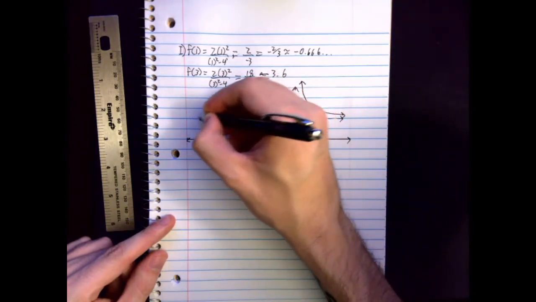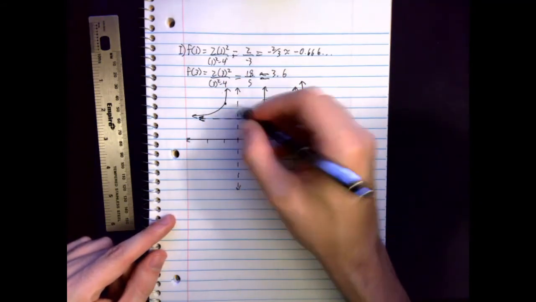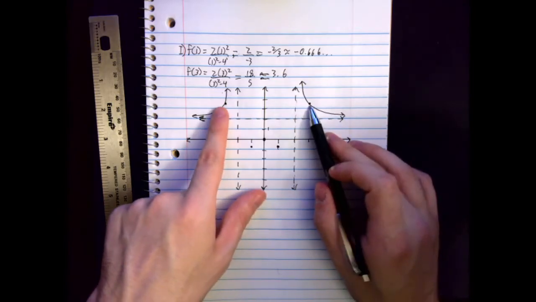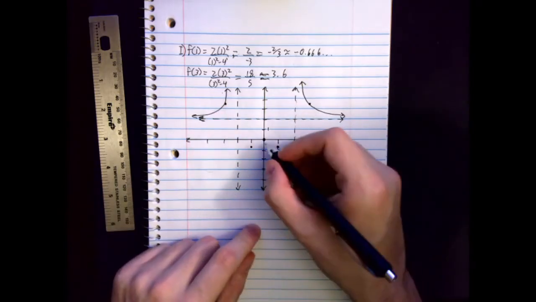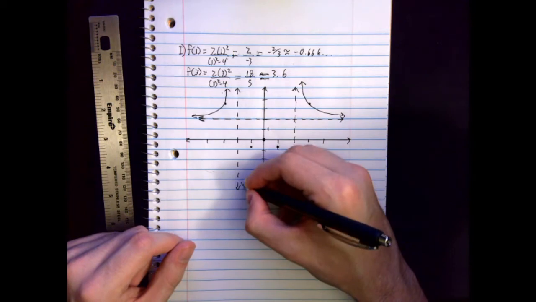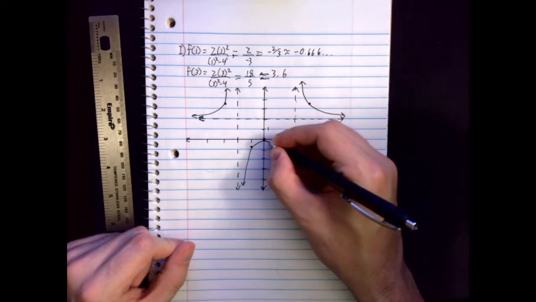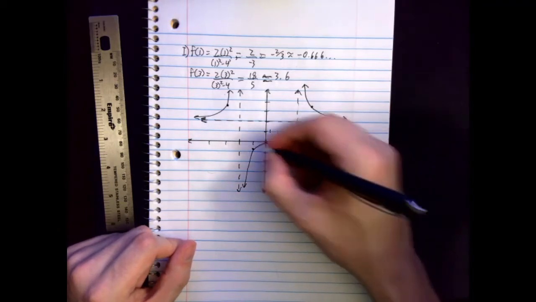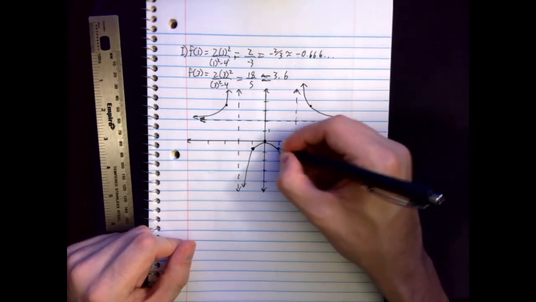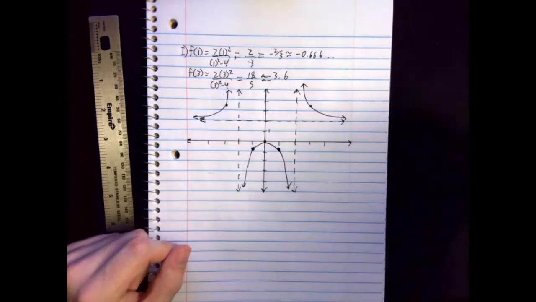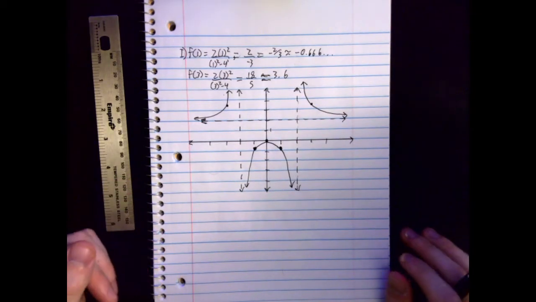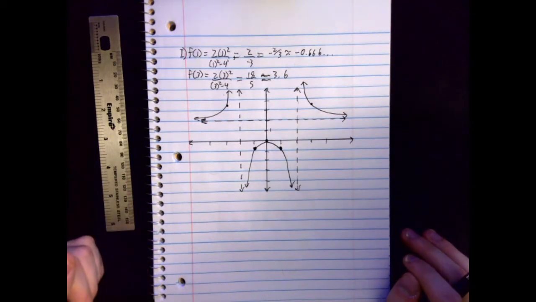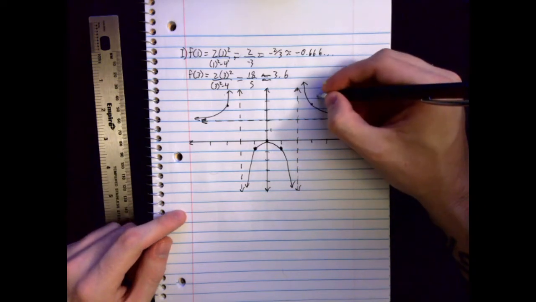So I have to be concave up here. I can't be concave down at these 2 points. And then in the middle here I have a maximum, so I should do something like this. Doesn't have to be perfect, but I would just show that those points are on the graph. And there we go. We've got a rough picture of f of x.